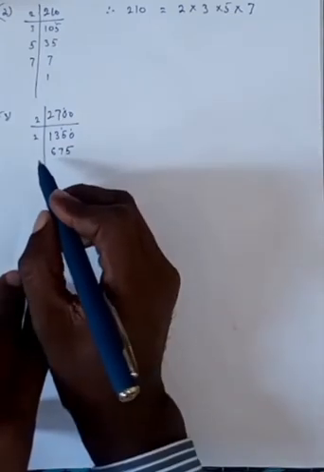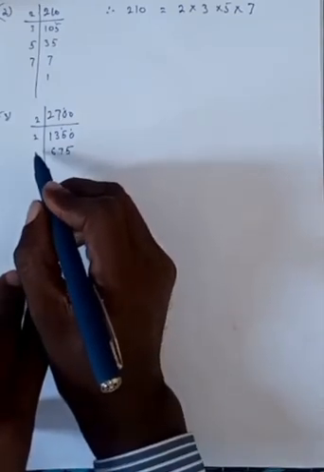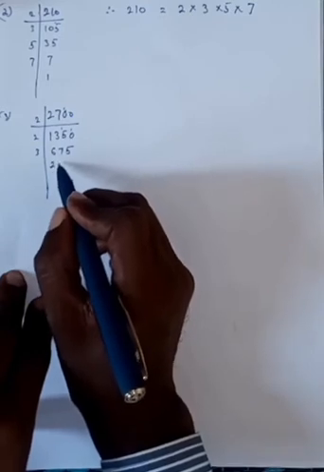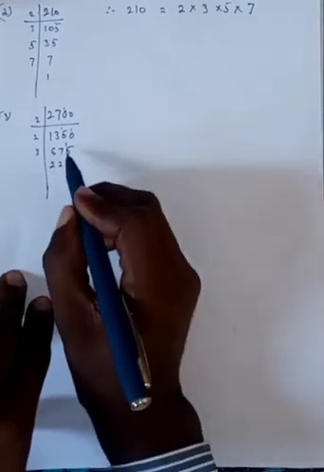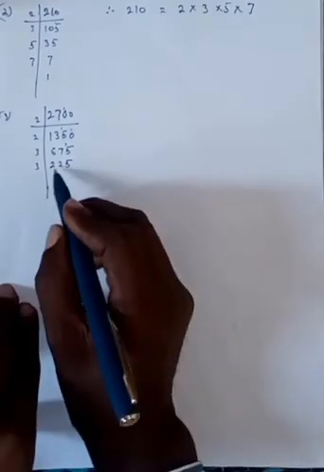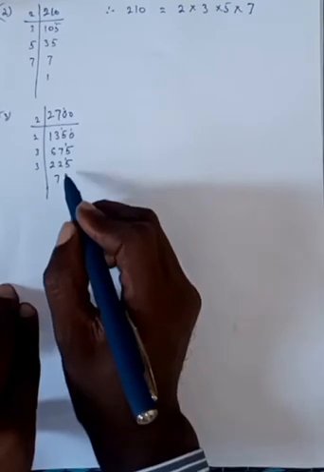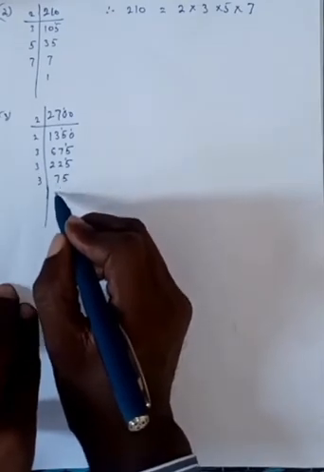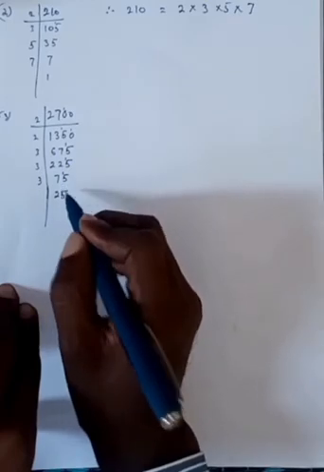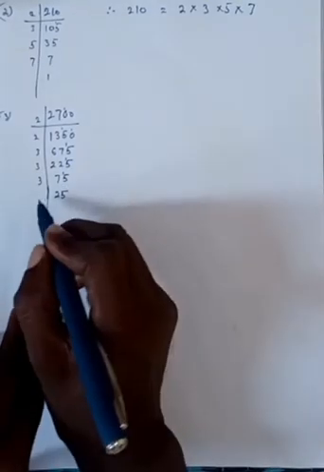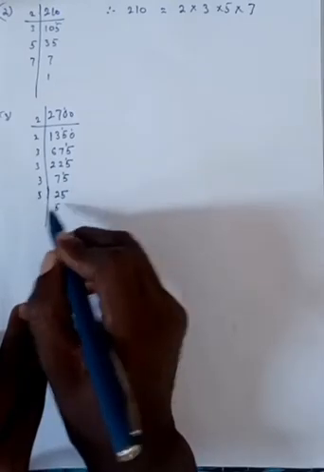Now we can make use of 3. So 3 in 6 here gives 2. 3 in 7 here gives 2 with the remainder of 1. And 3 in 15 here is 5. So 3 can still divide. 3 in 22 here is 7. 3 in 15 here gives 5. So 3 in 7 here 2. 3 in 15 here 5. And the next number that can divide this is 5. So 5 in 25 here gives 5. And 5 in 5 finally gives 1.